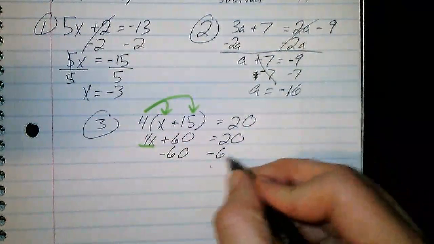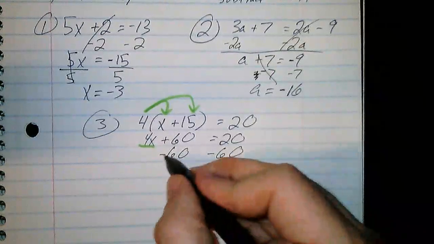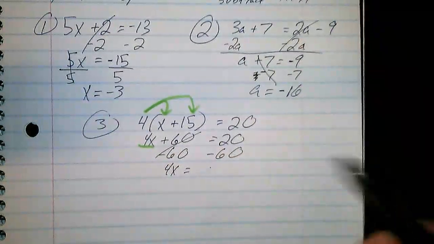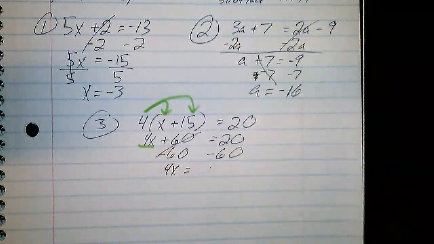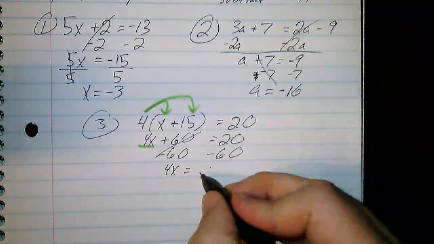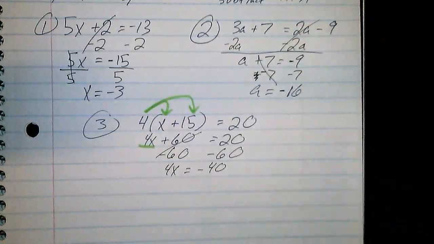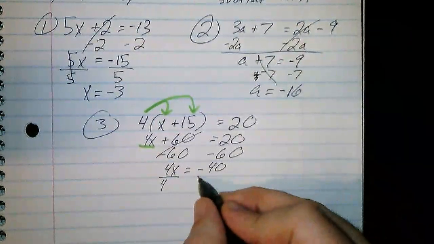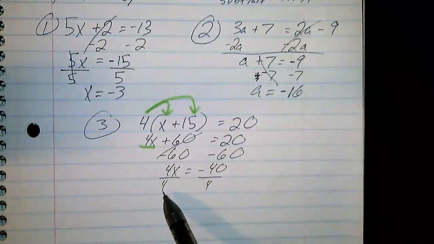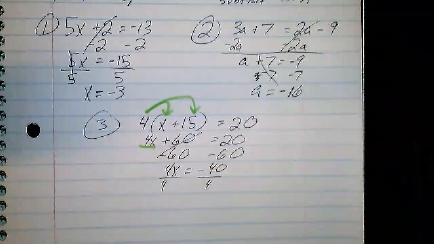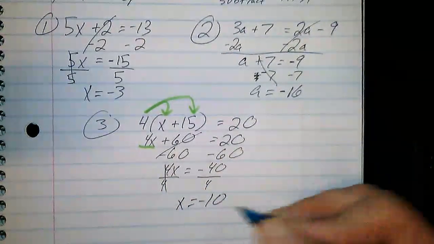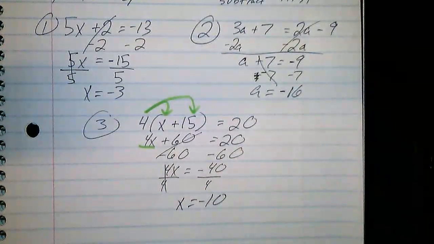So subtract 60 from both sides. Carry down the 4x equals 20 minus 60 makes a negative 40. Now we can divide out the 4. Again, you want to save that dividing the coefficient as your last step. Negative 40 divided by positive 4 is negative 10.